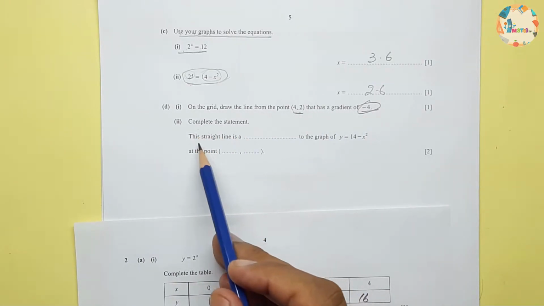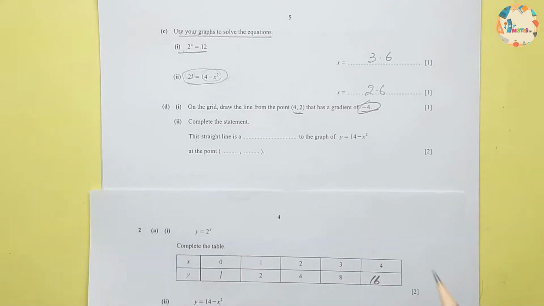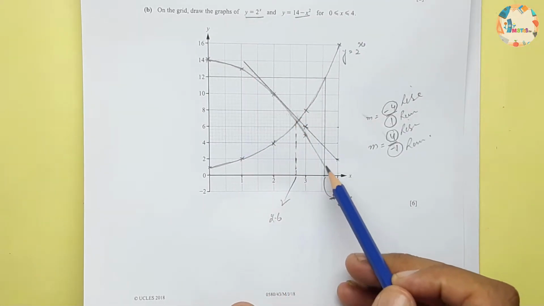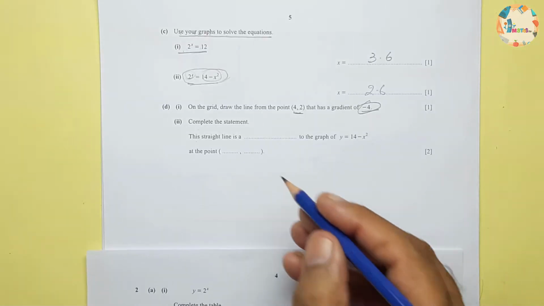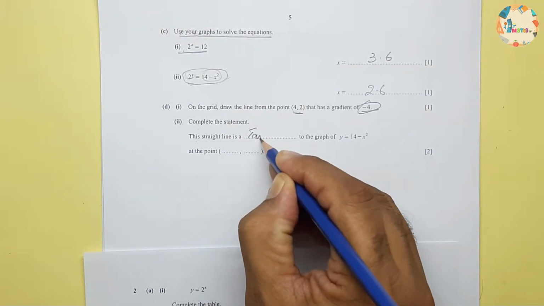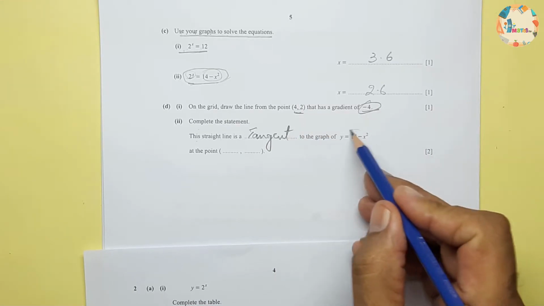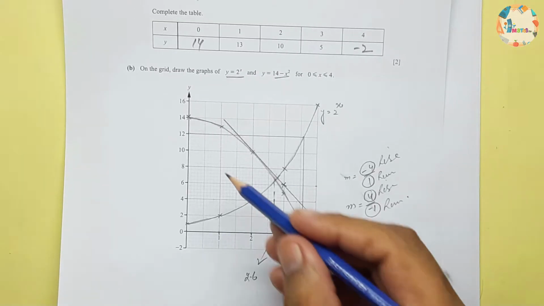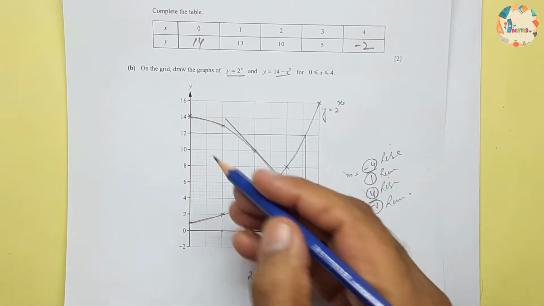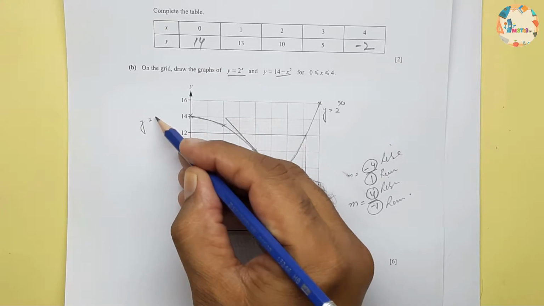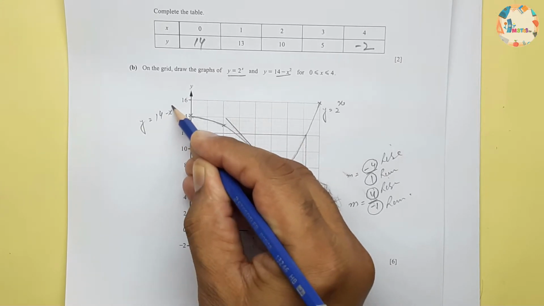Now next, complete the statement. If you check, this straight line is touching this curve only at one point. So this is a tangent line. So we can write here tangent to the graph of y is equal to 14 minus x square.